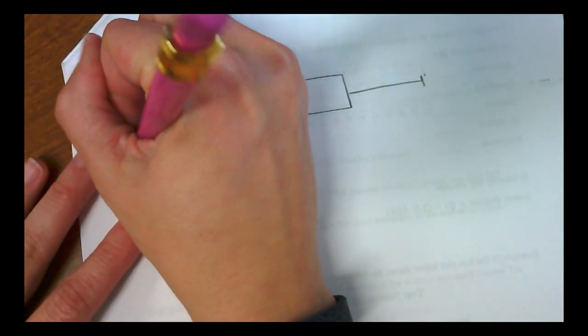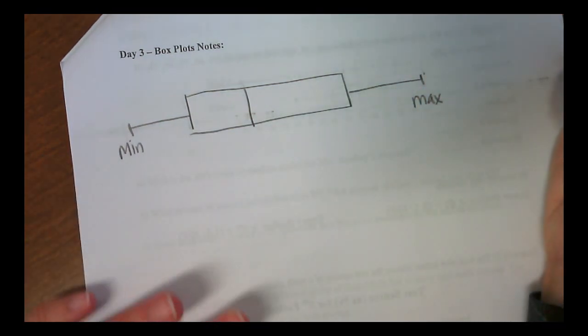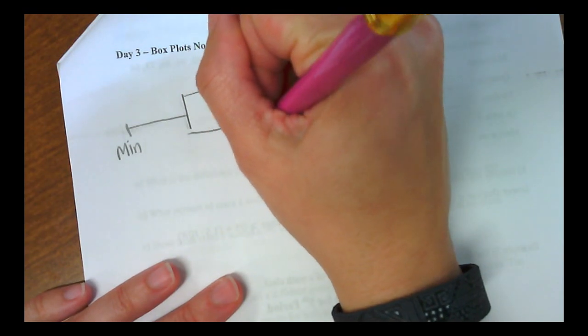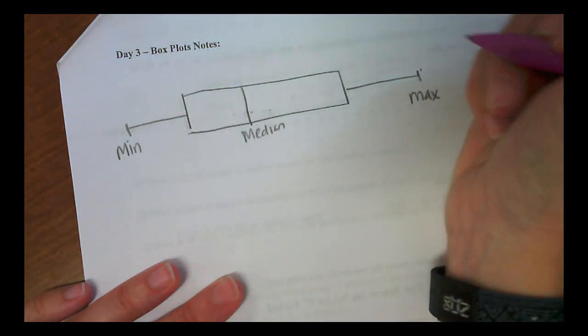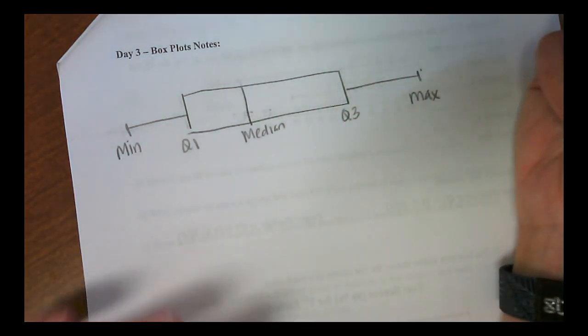This end is going to be our minimum value, and this end is going to be our maximum value. This is very similar to what we talked about yesterday. This will be our median. This will represent our Q1, and this will represent our Q3.